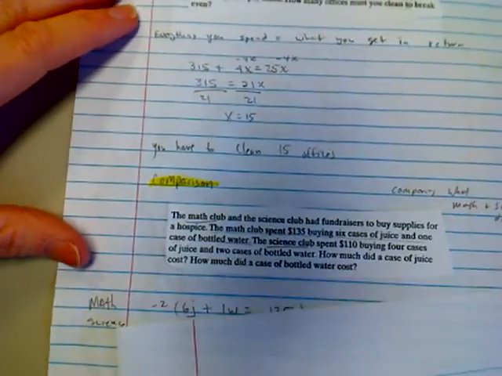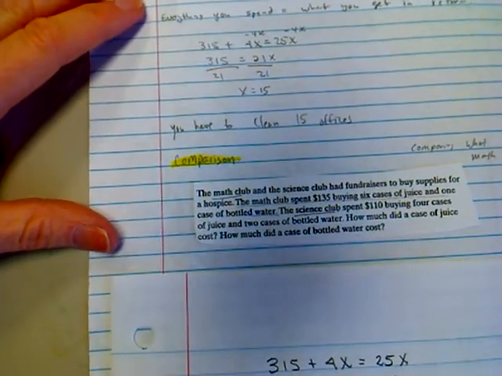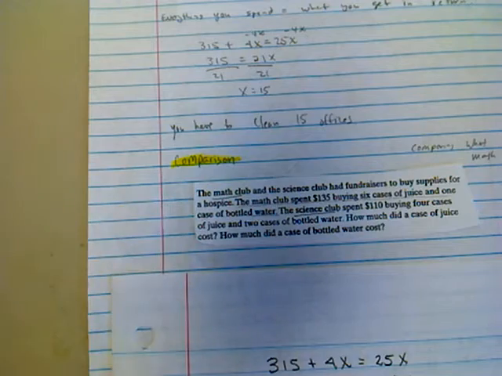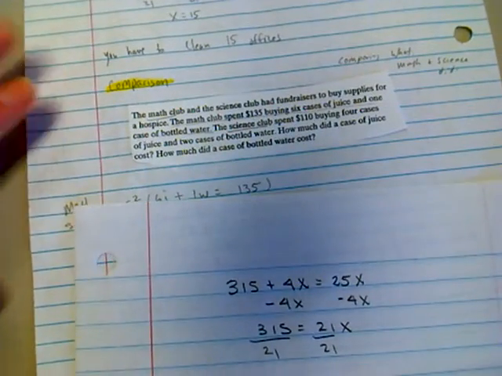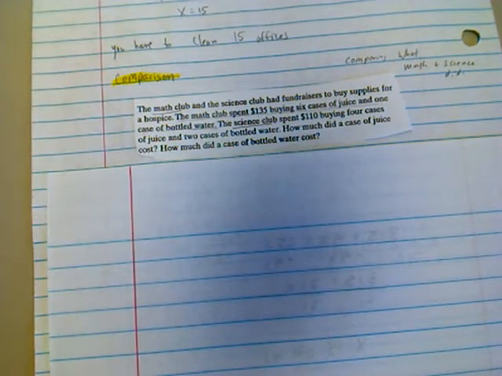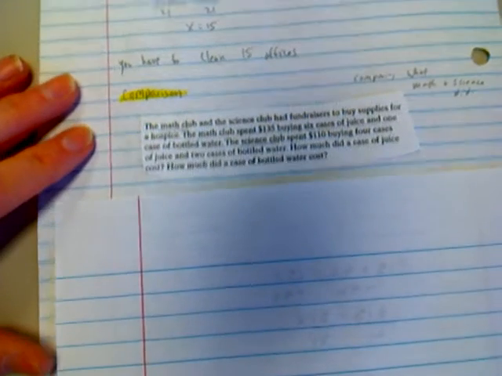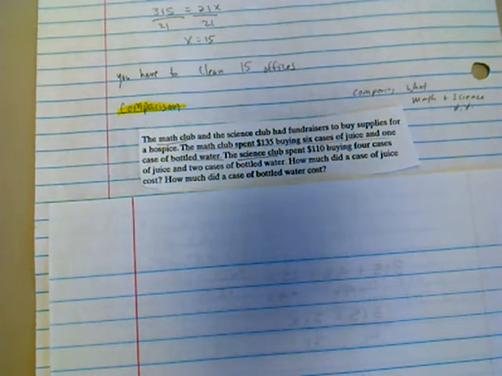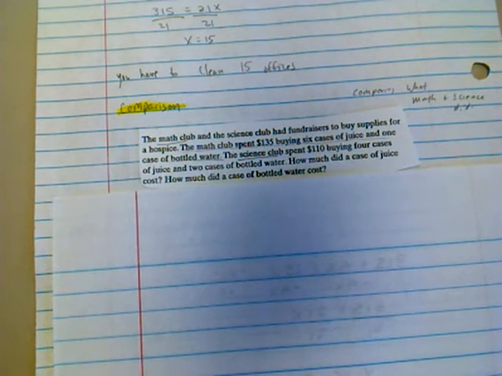Okay. Well, the next type I want to show you is what I call a comparison. And you can see that. It's a comparison. And it's when we compare two groups of people doing the same thing. Or on Monday, you went to McDonald's and bought 2 Big Macs and 3 fries. And on Friday, you went and got 5 Big Macs and 1 fry. How much were each? It's doing the same thing.